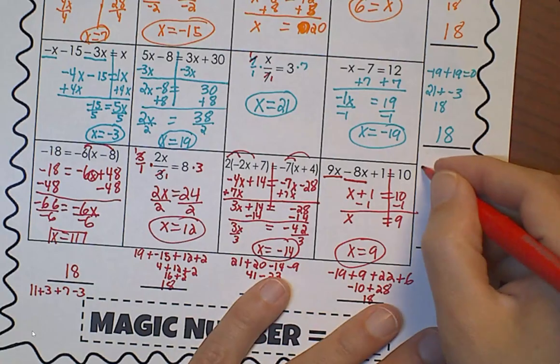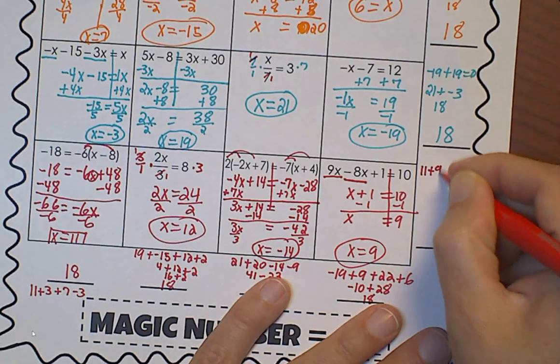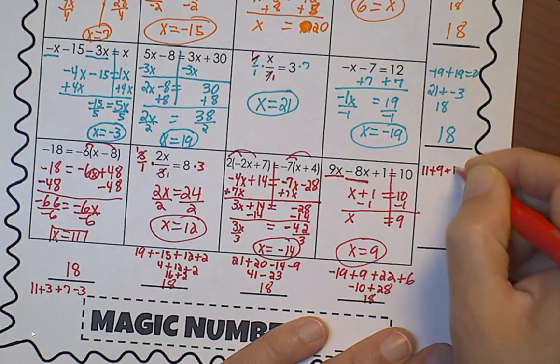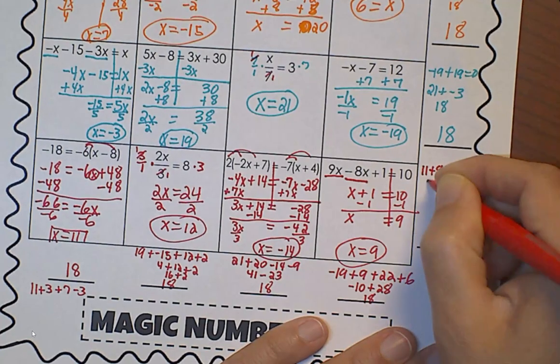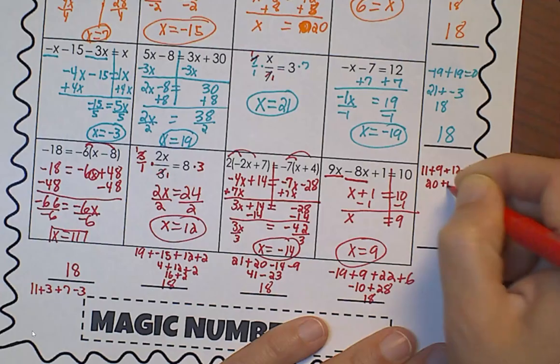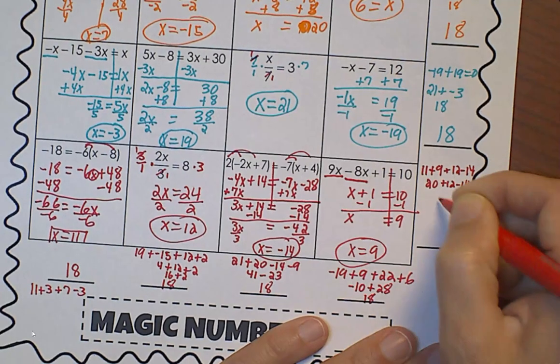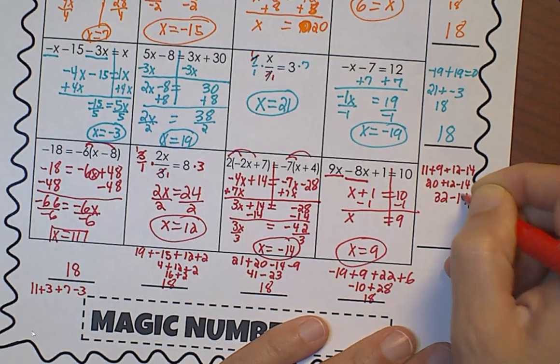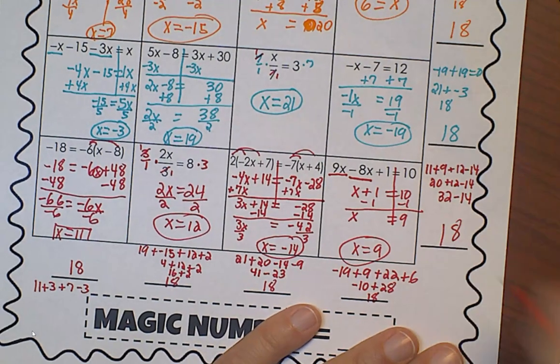Let's put 11 and 9 together first. So this is 20 plus 12 minus 14. 32 minus 14, 18.